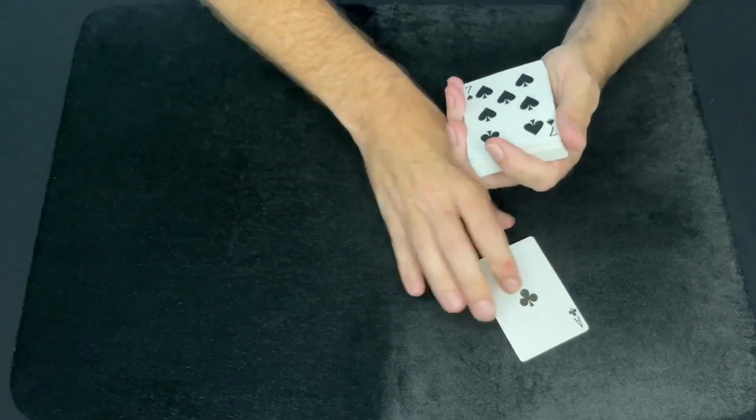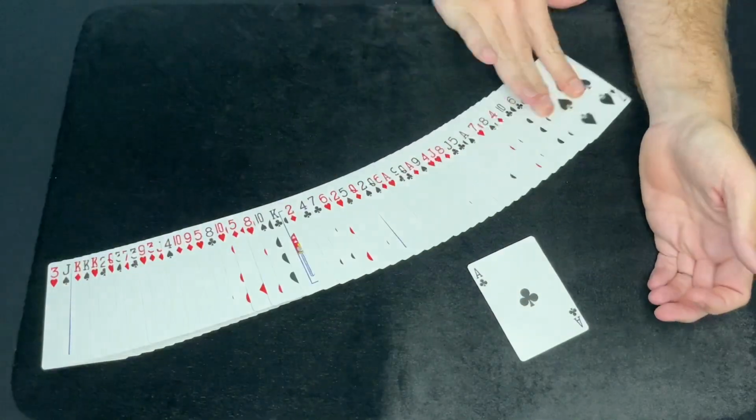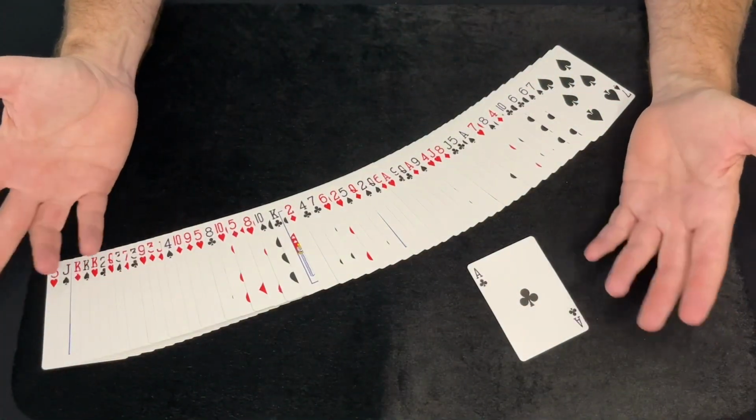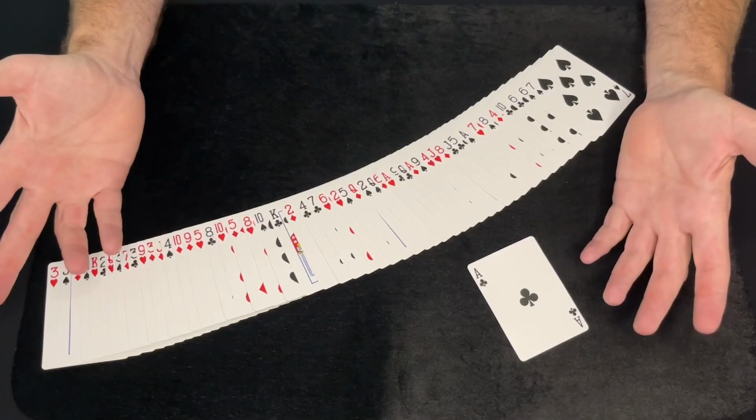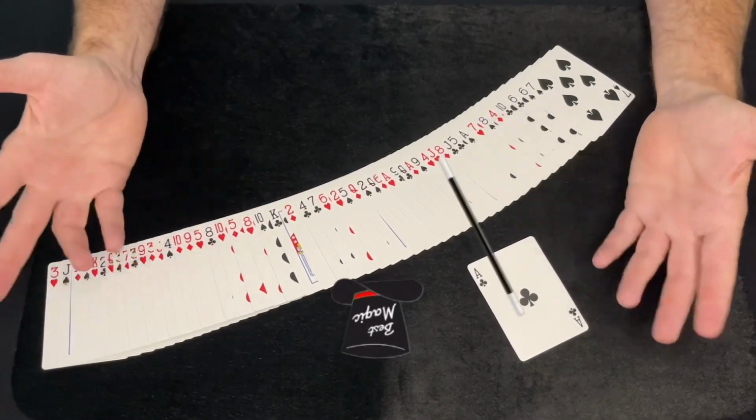Now that's crosscut finds your card, and you can also use a variety of different card forces to actually find a selected card, a freely selected card.